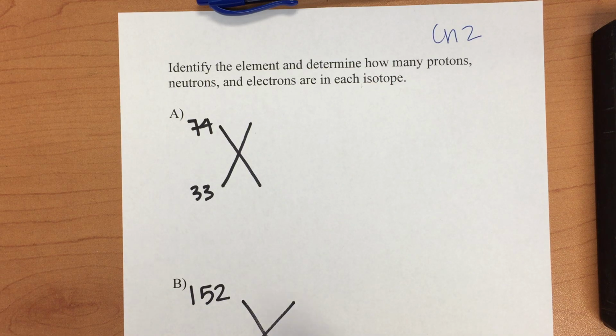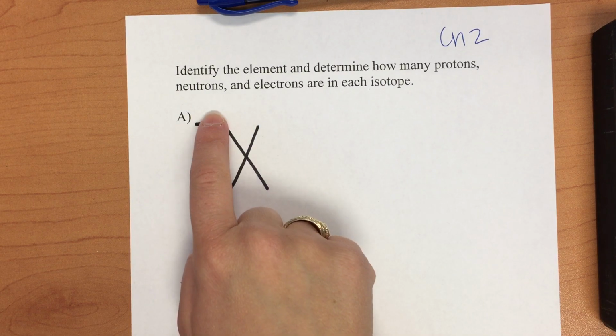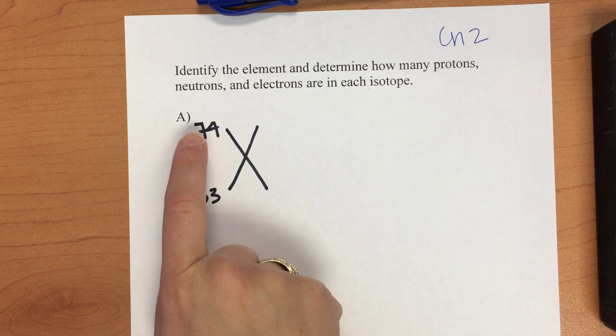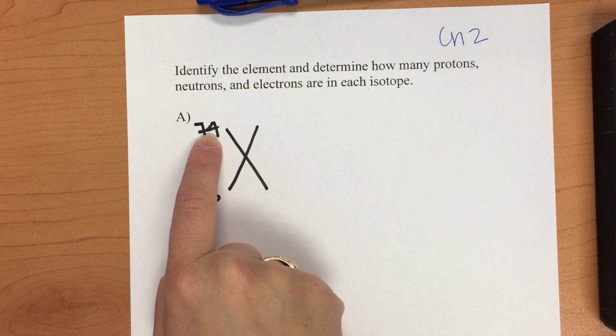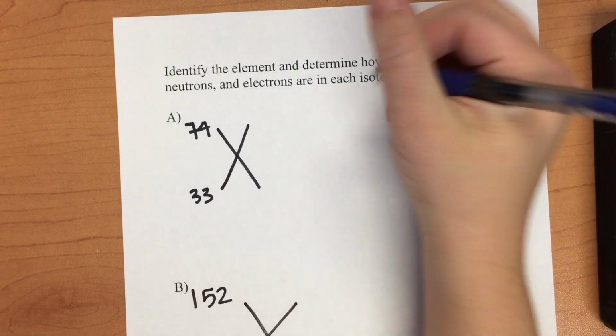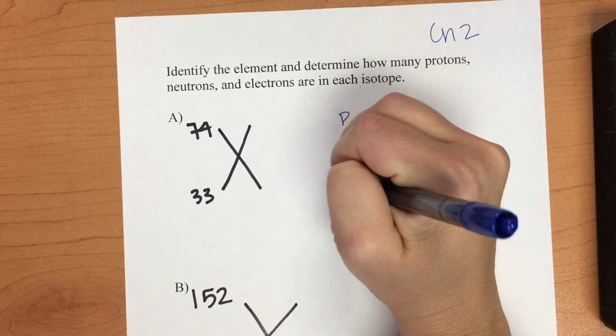So in this case, we want to identify the element and determine how many protons, neutrons, and electrons are in each isotope. So one of the first things we need to remember is how to use this information. Down here is the atomic number, and this is the sum of the protons and the neutrons. So if we're looking for protons, neutrons, electrons, and then the element.